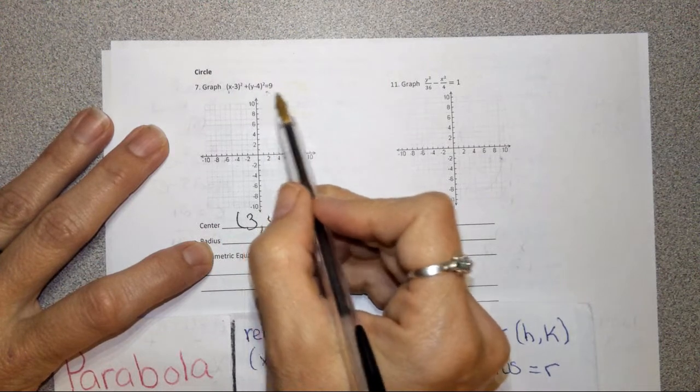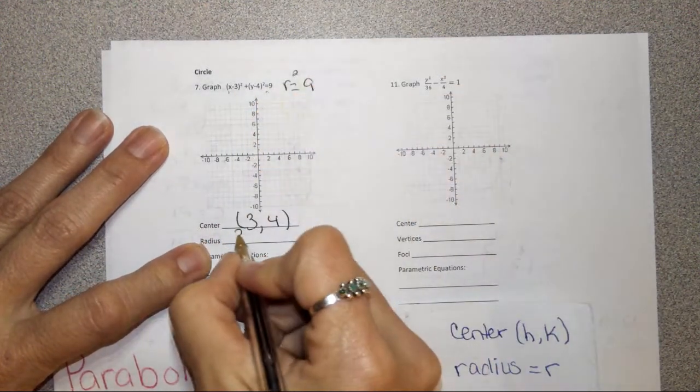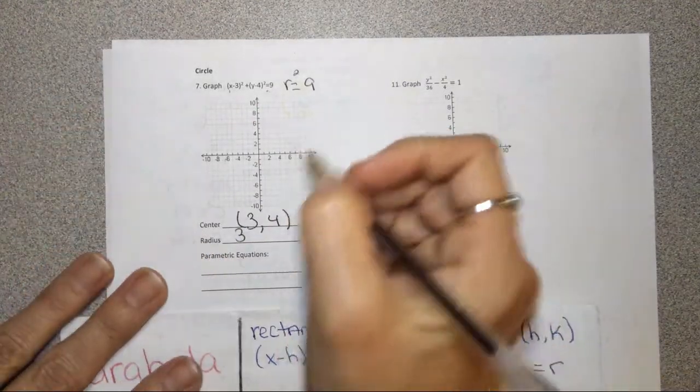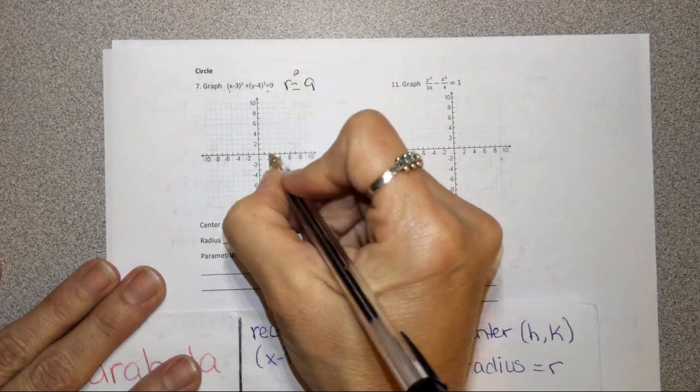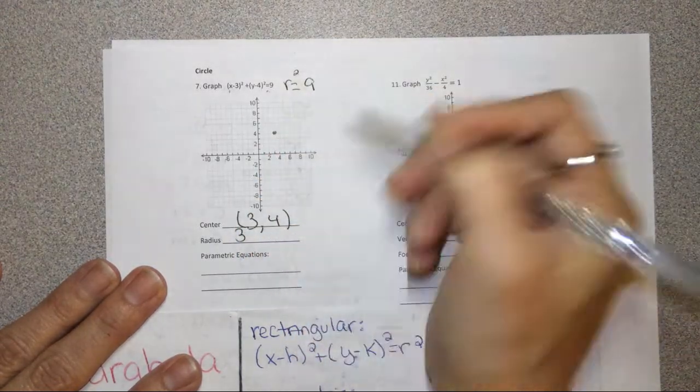This is always your r squared. So if r squared is equal to 9, the radius is just 3. So to graph this, I would go to 3, 4, 1, 2, 3, 4. And from the center, I would go up, down, left, and right 3.